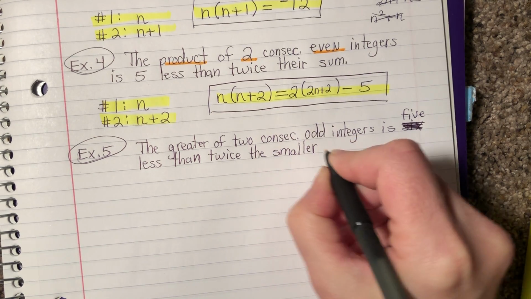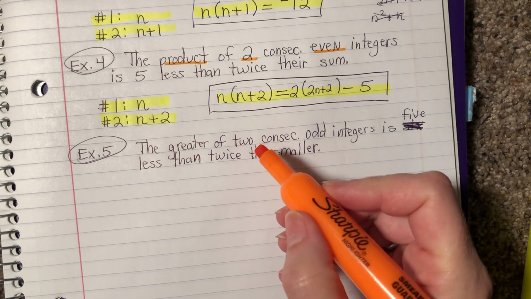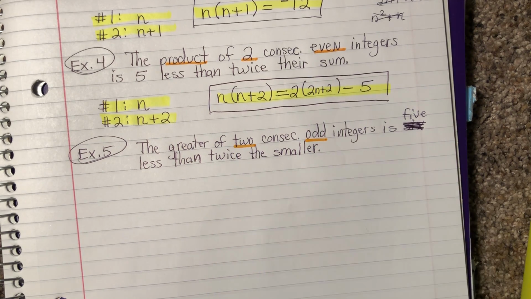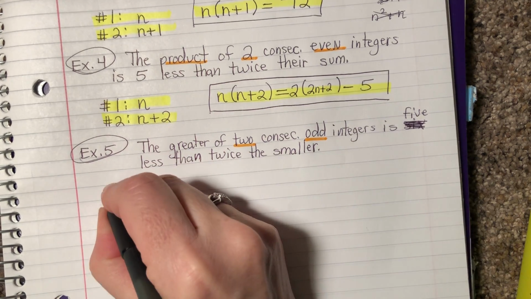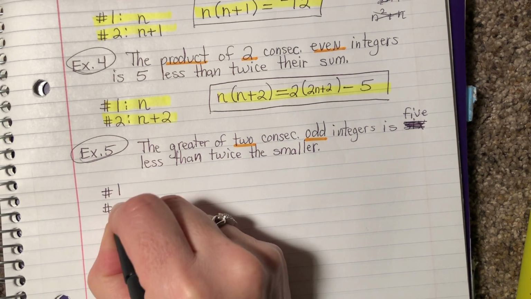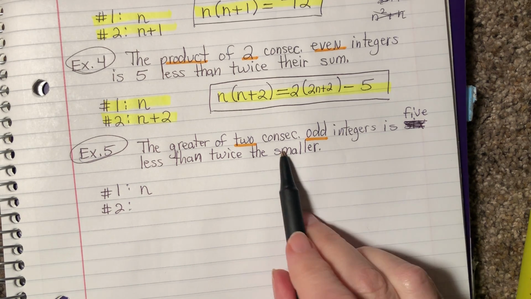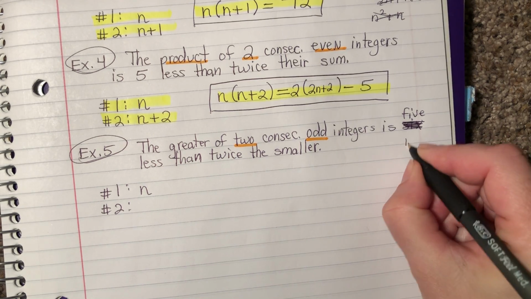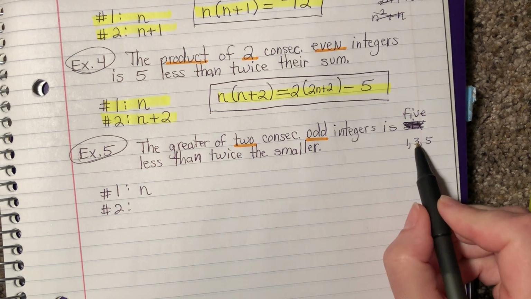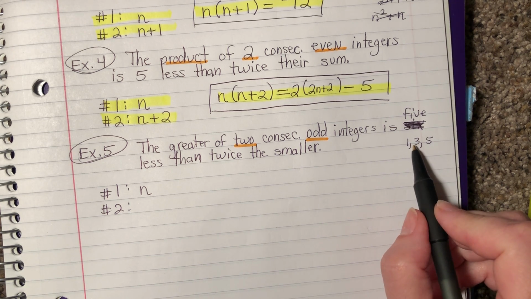Okay, so it's very close. Well, keywords. We're talking about 2 consecutive odd integers. And of course we've got greater, we've got other keywords, but those are the 2 that are going to get me started. So there's 2 of them, number 1 and number 2. Always make the first one n. And it says there are 2 consecutive odd integers. Now odd integers, remember, are like 1, 3, 5. Those are 2 apart. Now 2 is not an odd number, but 2 is just how far apart they are.